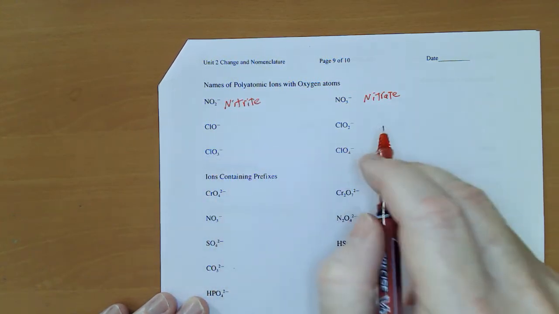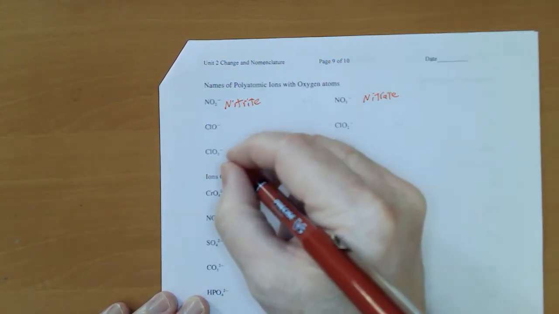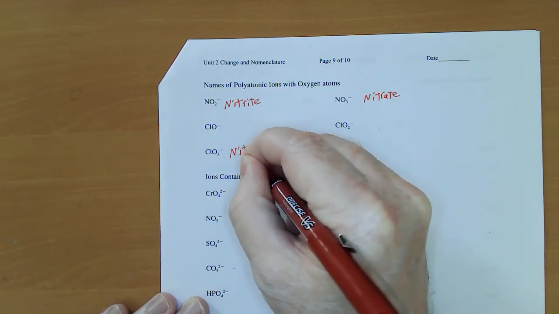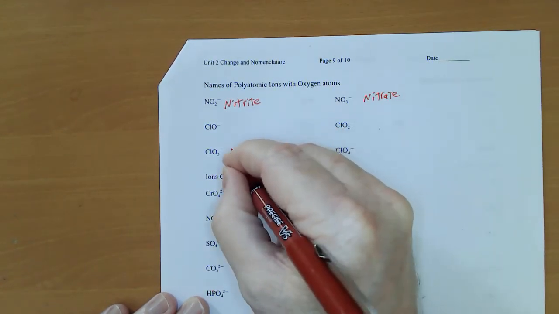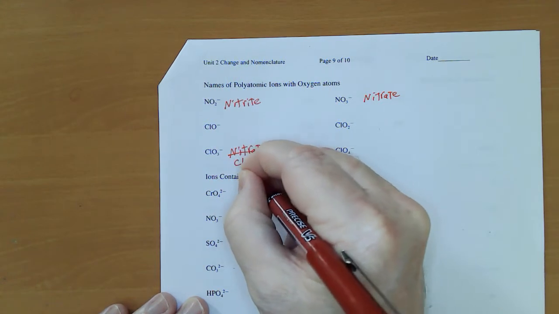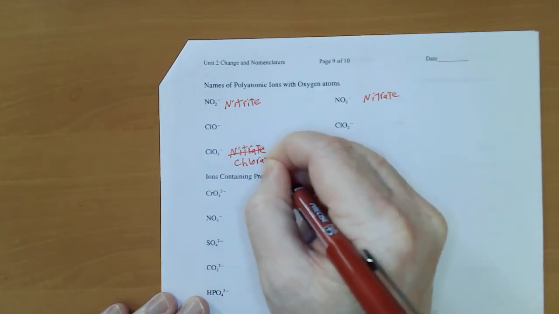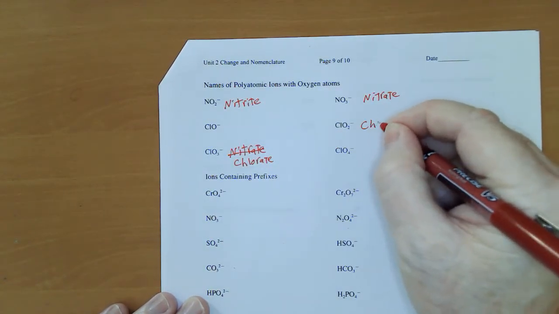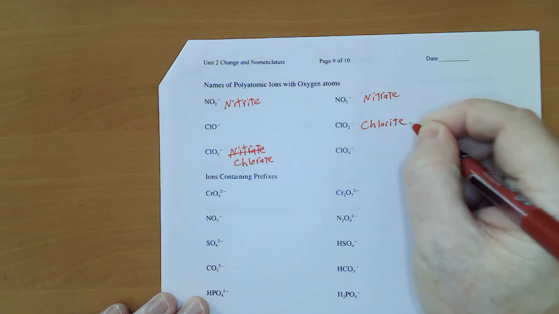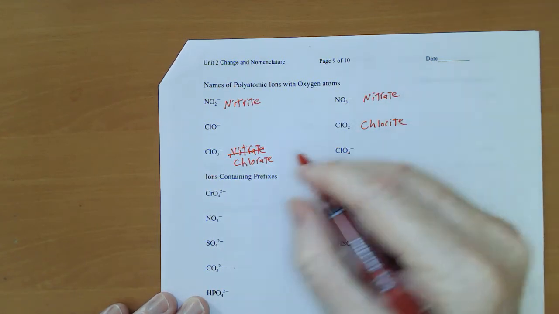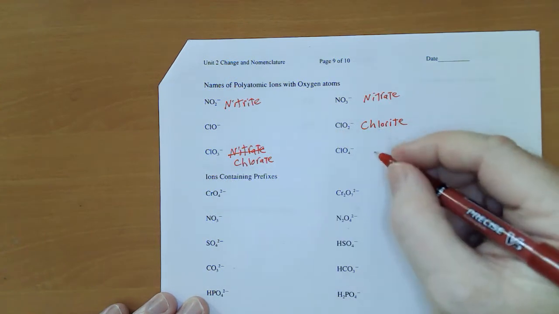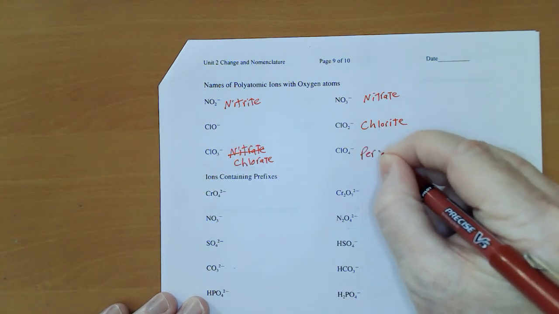I'm sorry, this was the chlorate. This was the chlorite. So when you've got even more oxygens than the chlorate, we call it perchlorate.